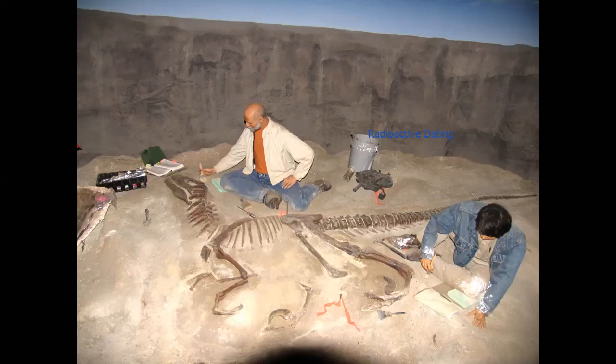If you want to go to a place that has pretty good examples of this in the United States, you can go to the Cleveland Lloyd Dinosaur Quarry in Utah, or you can go down to the La Brea Tar Pits in Southern California. If you want to stay here in Oregon, head over to the John Day Fossil Beds. That would probably be your best example of this in our state.